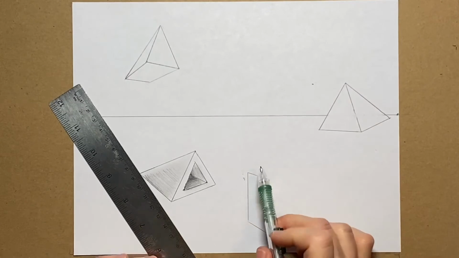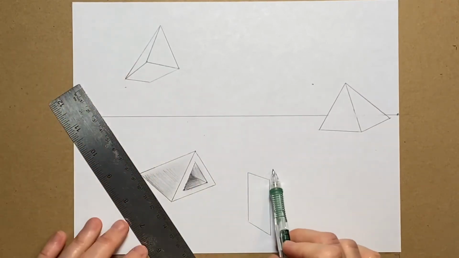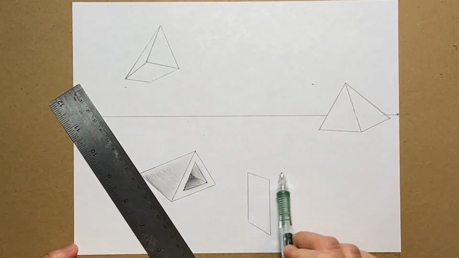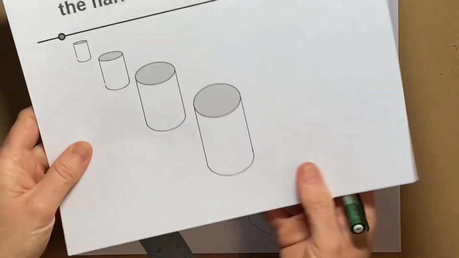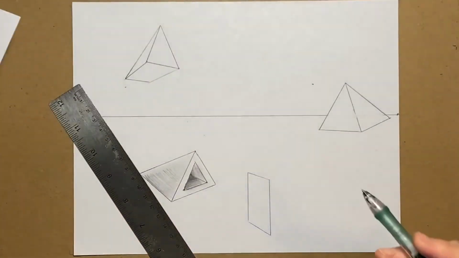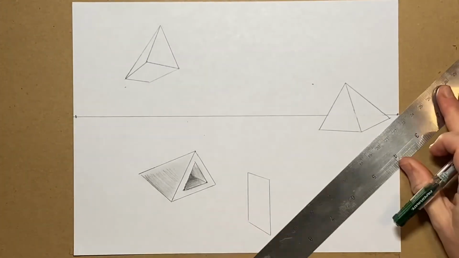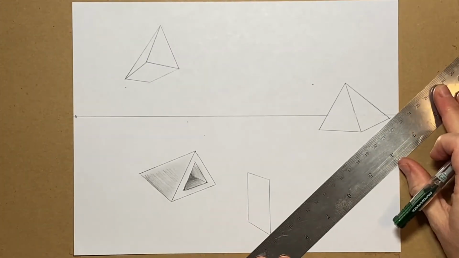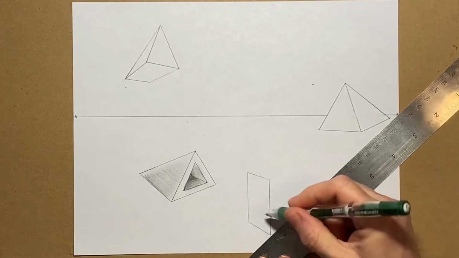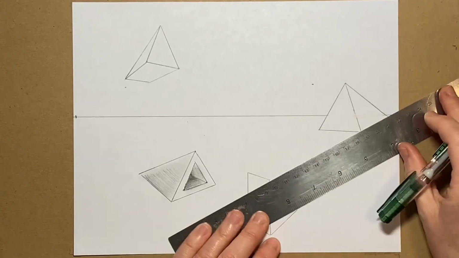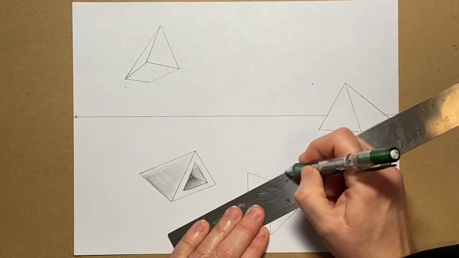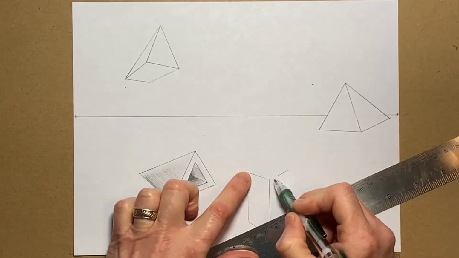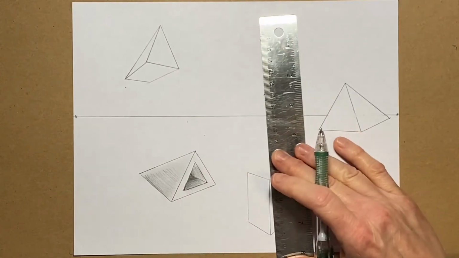Okay, now my cylinder for this illustration is going to be open at the top, just like this one right here. Right, so I'll do the other side. You want to try to keep the length of line approximately the same.